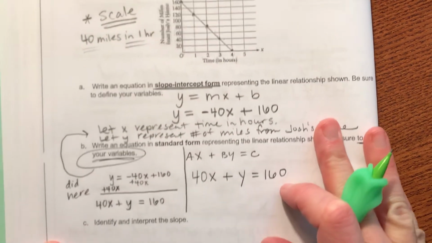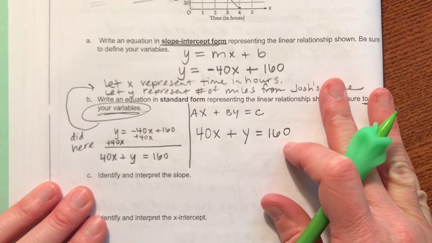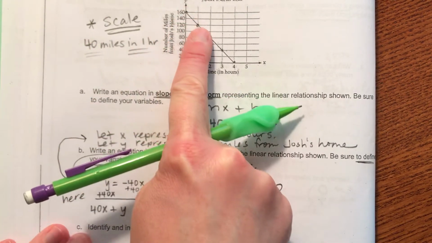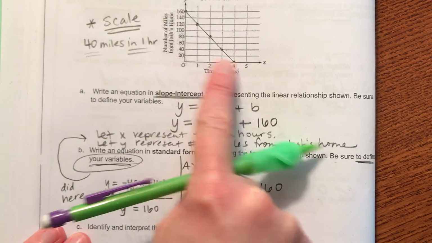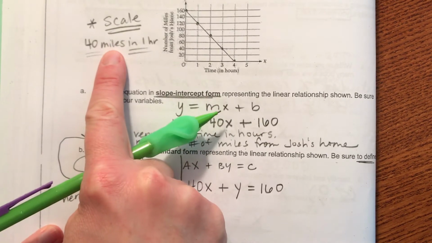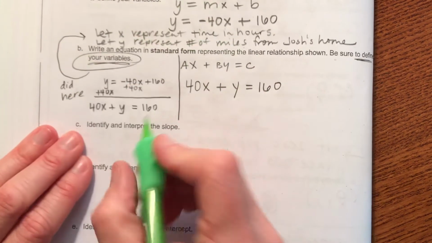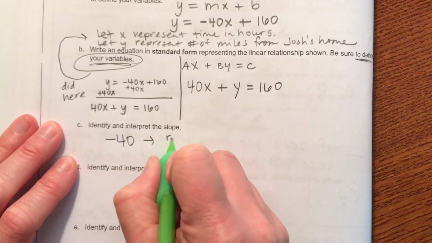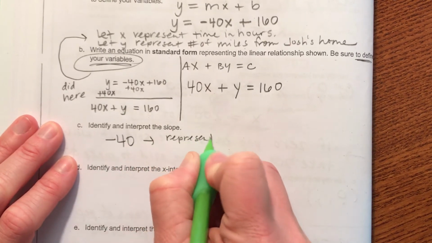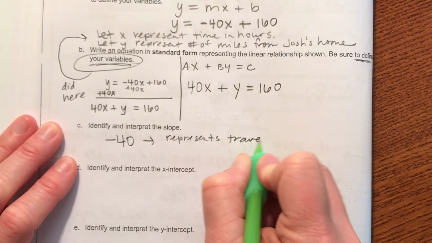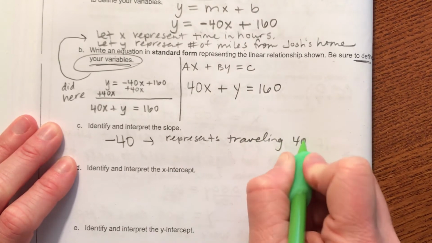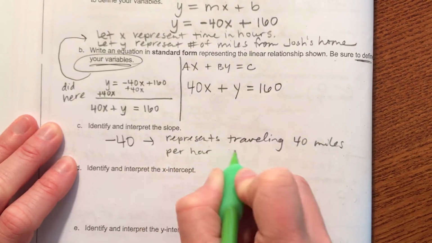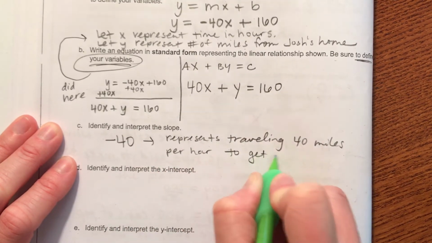Then it says, for letter C, interpret my slope. I actually have some of that written down up here. As we were looking at how our equation was going down, we actually did define our slope here. So I'm going to copy that down. We had negative 40, and this represents traveling 40 miles per hour to get closer to home.